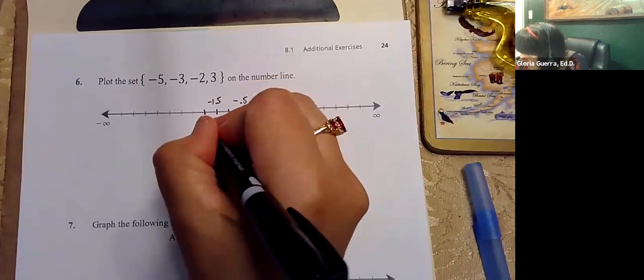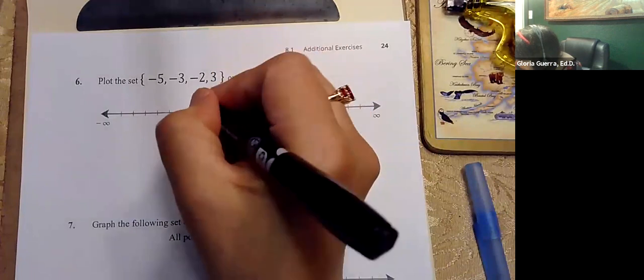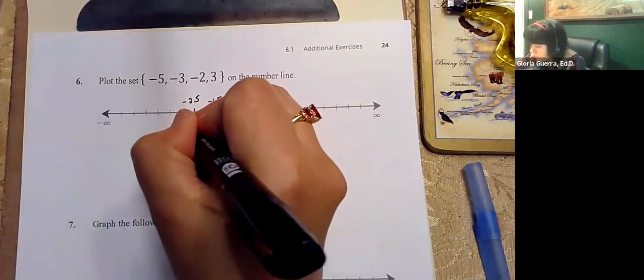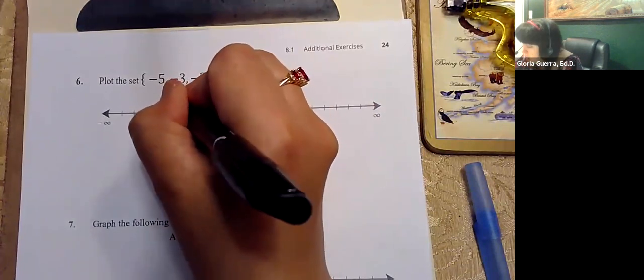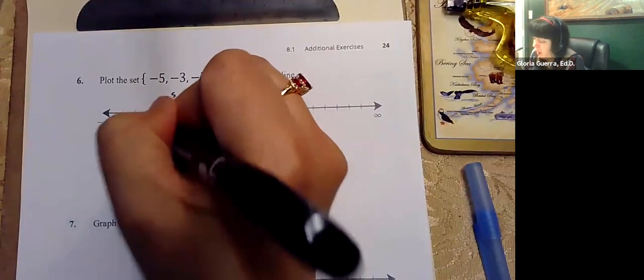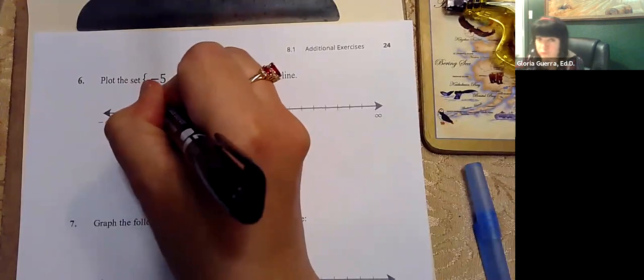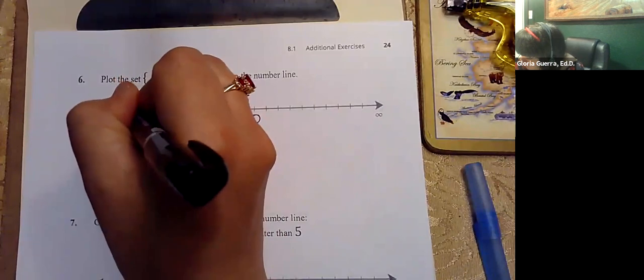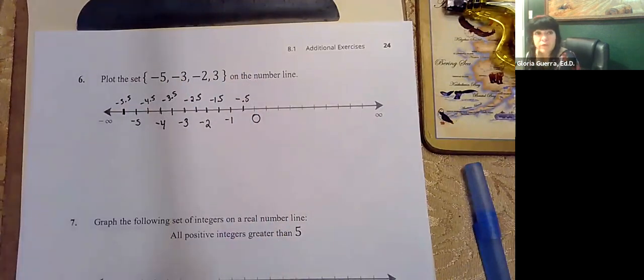This would be negative 2, negative 2.5, negative 3, negative 3.5, excuse me, negative 4, negative 4.5, negative 5, to 5.5.